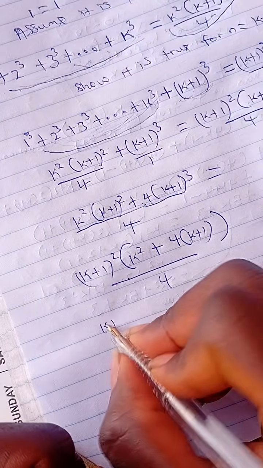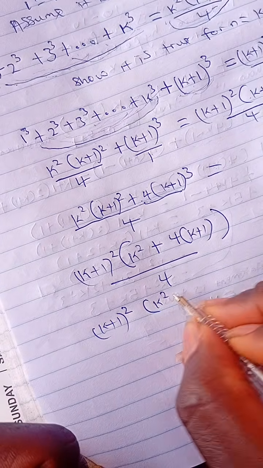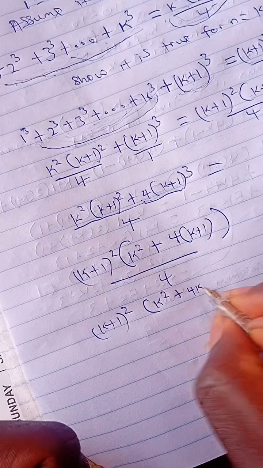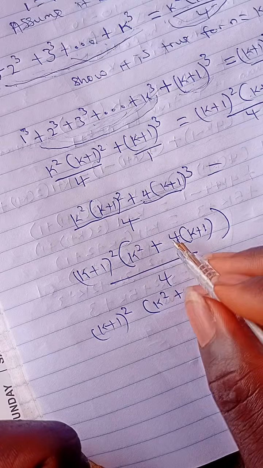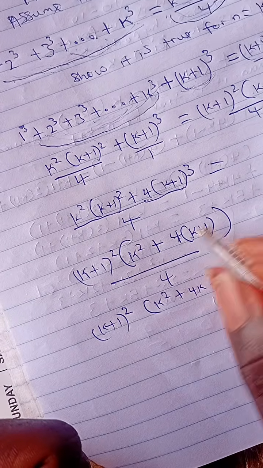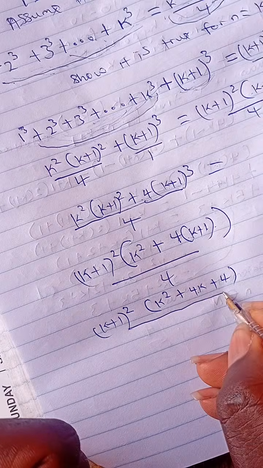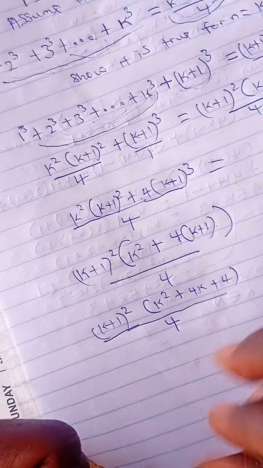So here I'm having (k plus 1) square, open bracket, k square plus 4 times k, 4k, 4 times 1, plus 4. Shine your eyes here. Don't say 4k plus 1. You are using the 4 to multiply the 2 terms, they are in a bracket. 4 times k, 4k, 4 times 1, 4, everything over 4. Are we together?